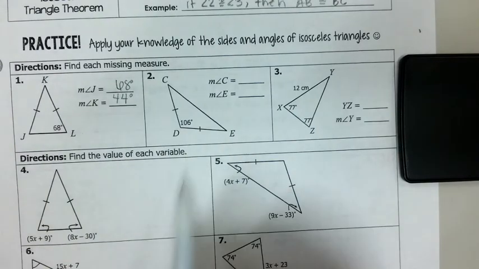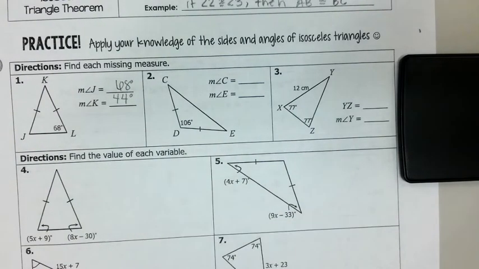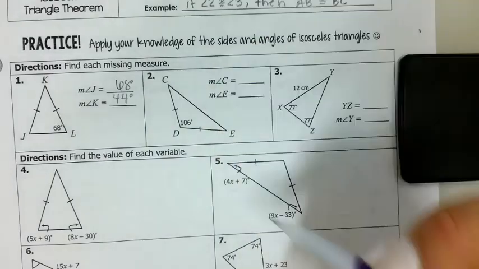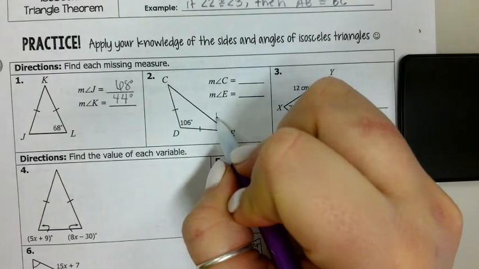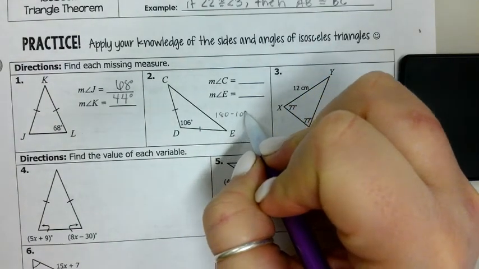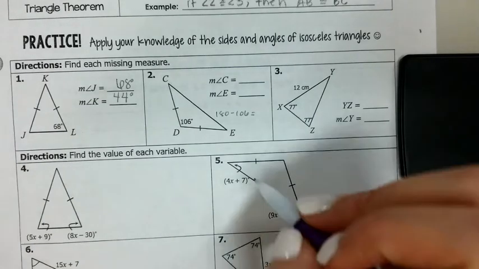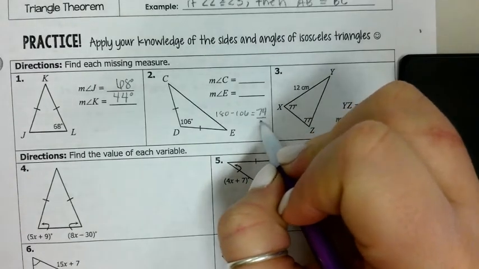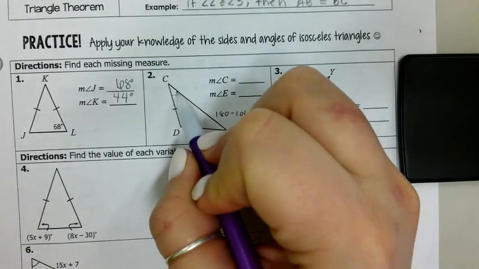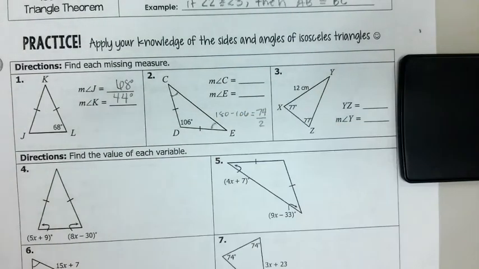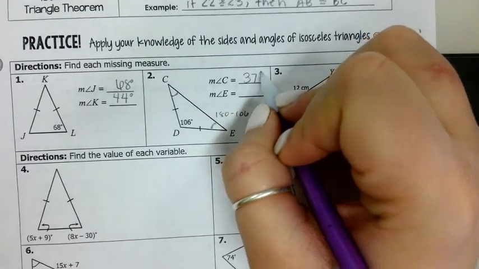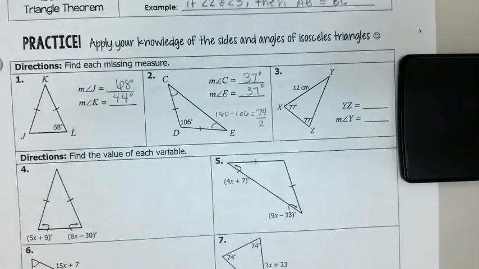All right, so this one's a little bit different. We want to find those base angles. Those two would be the same. So the first thing we have to do is 180 minus 106, and if you take 180 minus 106, I think you get 74. Then we have to divide 74 by 2 because these two angles here would be equal, and you get 37 degrees for C and E.